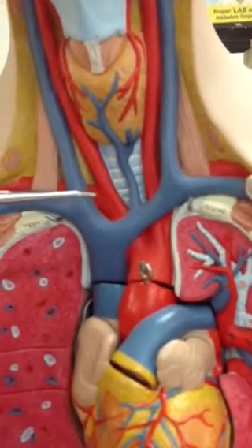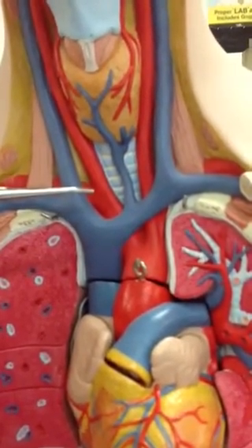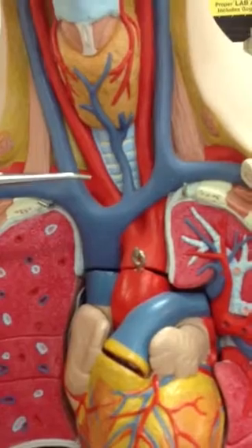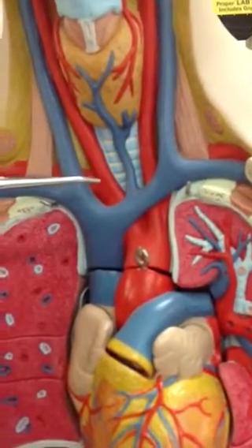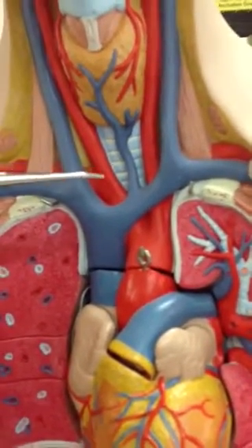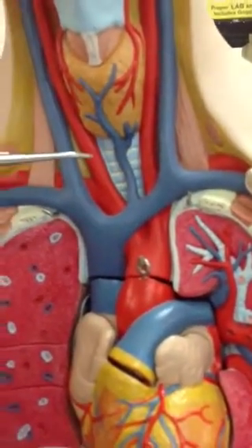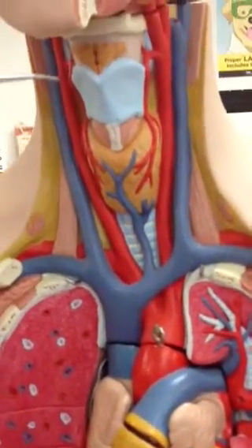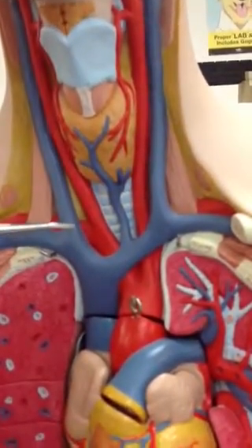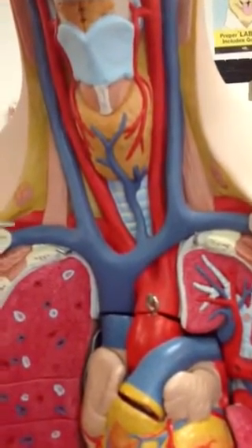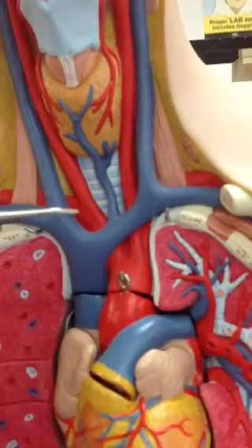Now anytime we see a branching of a blood vessel or we see it changing locations in the body, we will have a name change. Therefore, at this branching, it is no longer the brachiocephalic. It becomes the right common carotid, and then right across here it becomes the right subclavian.